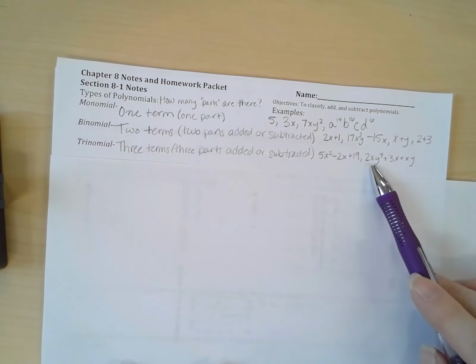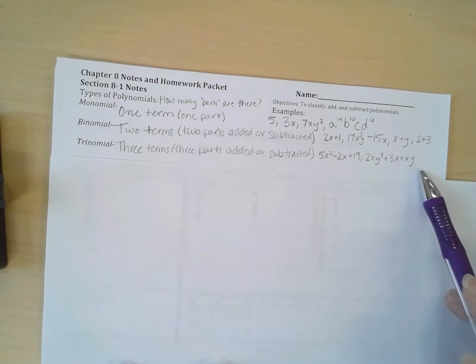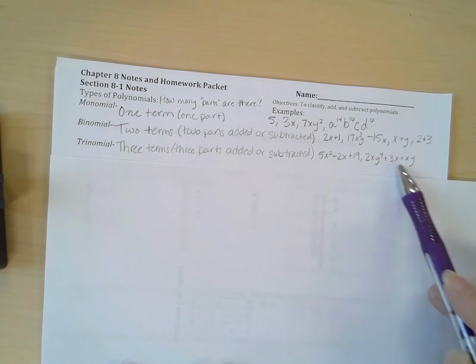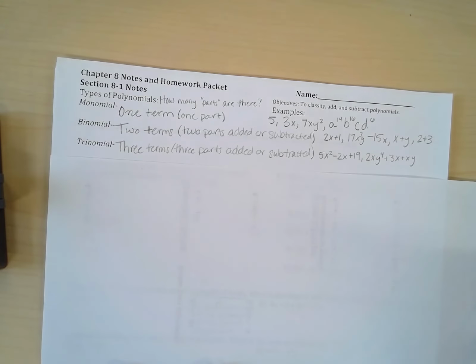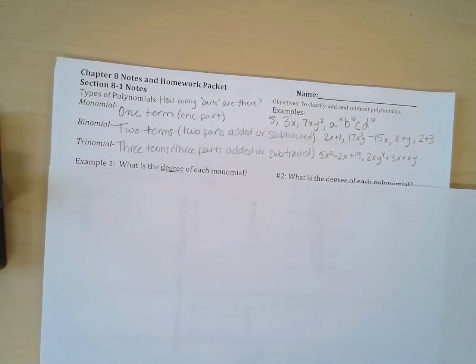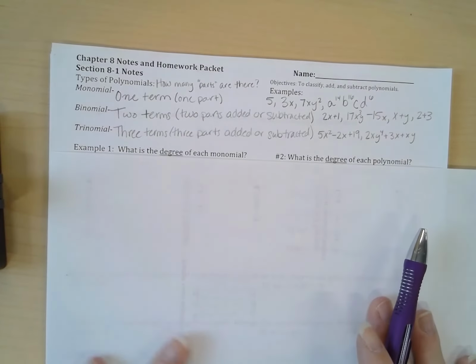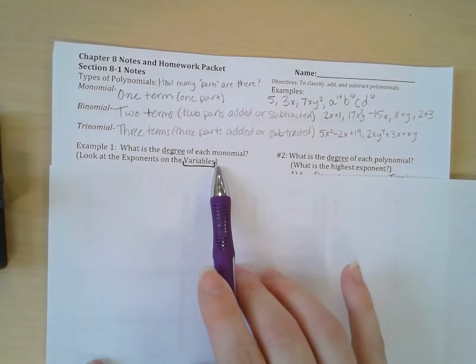It can even be something like 2xy to the fourth plus 3x plus xy. Again, there are three separate parts that are being added together, which means it's a trinomial. Next, we're going to talk about the degree. So the type is how many parts there are. The degree is the exponents on the variables.